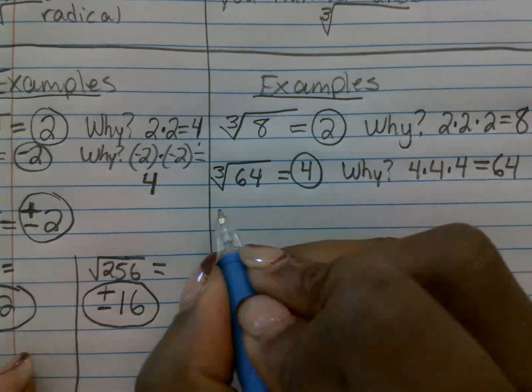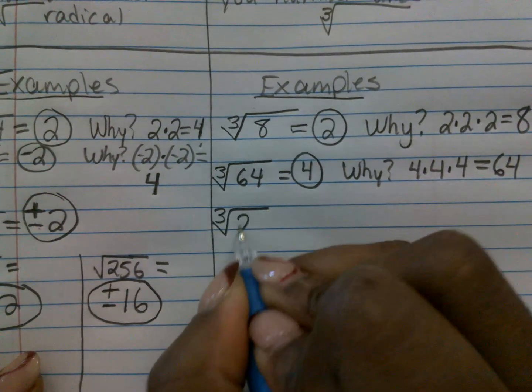Do this one on your own. Cube root of 27.